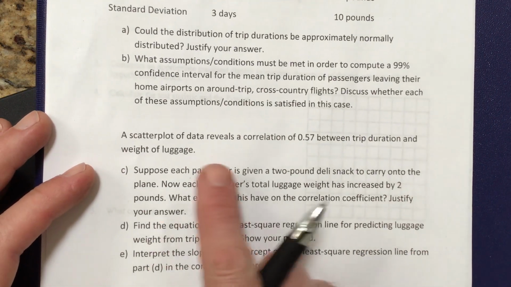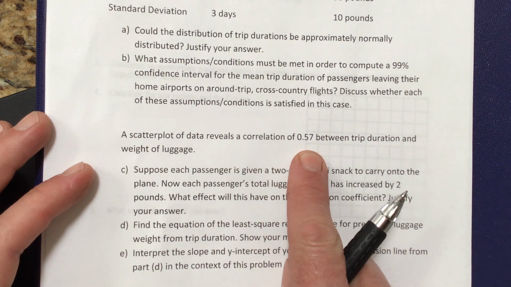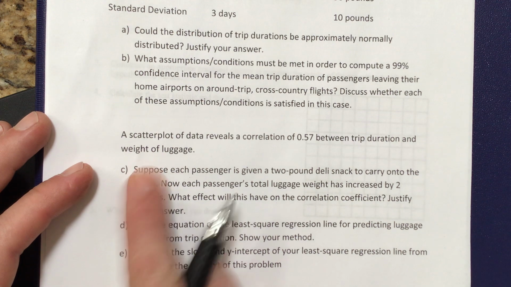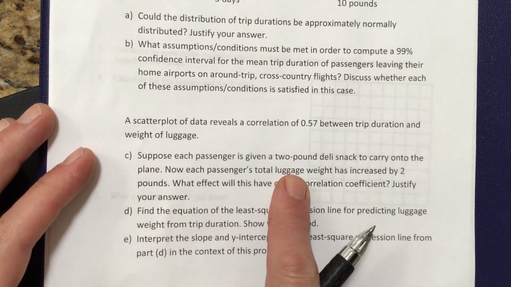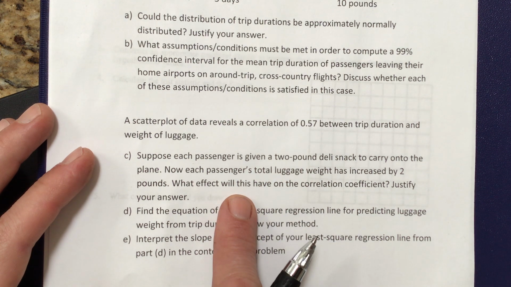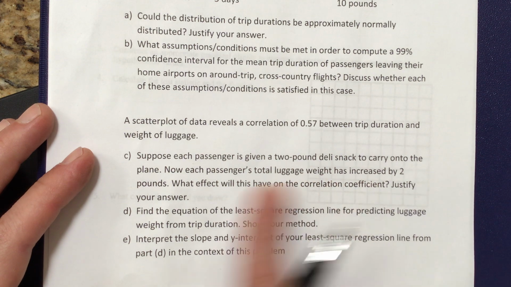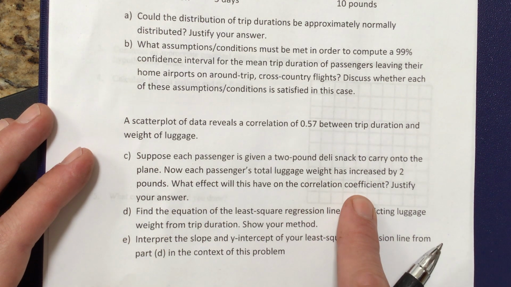Next question. Scatter plot of the data. Good thing they didn't ask us to enter 5,400 pieces of data and do it, right? We have a correlation of 0.57 between trip duration and weight of luggage. Suppose each passenger is given a 2-pound deli snack to carry onto the plane. Now everybody's total luggage weight will increase by 2 pounds. What effect will this have on the correlation coefficient?